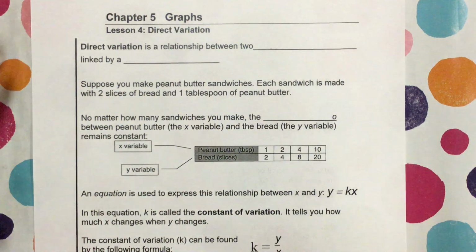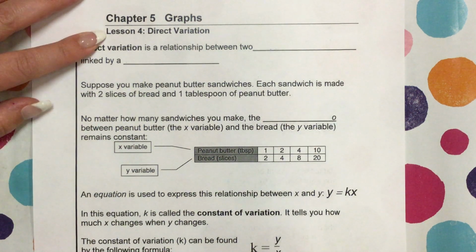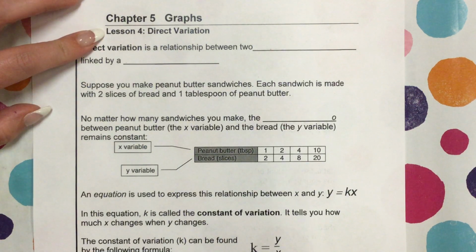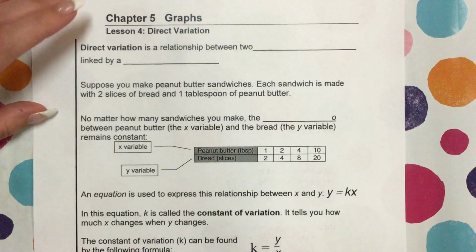Hello, hello, hello. Welcome back with Chapter 5 Graphs. Today we're discussing Lesson 4, Direct Variation.